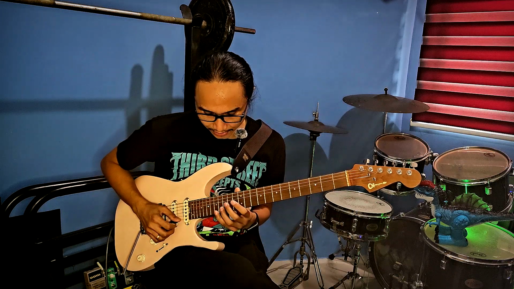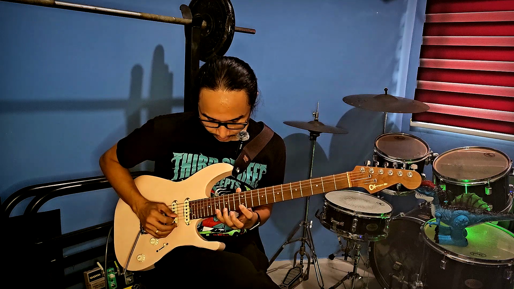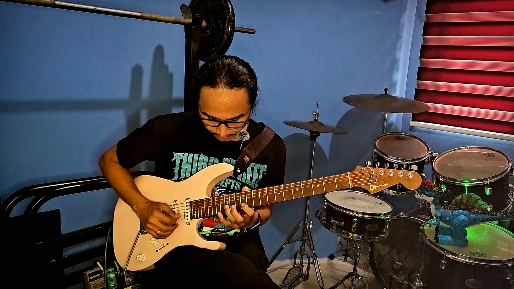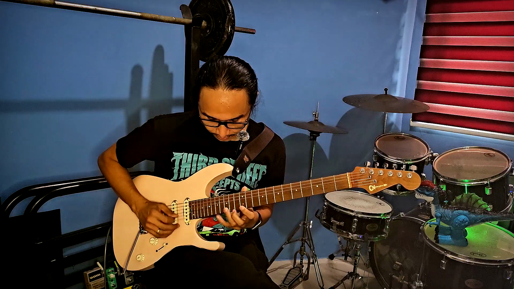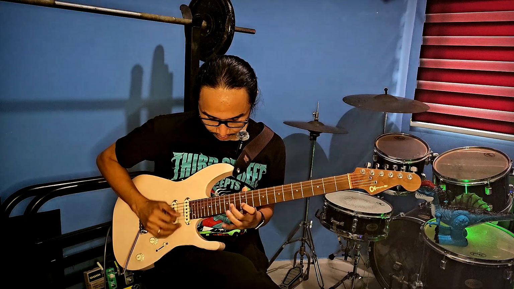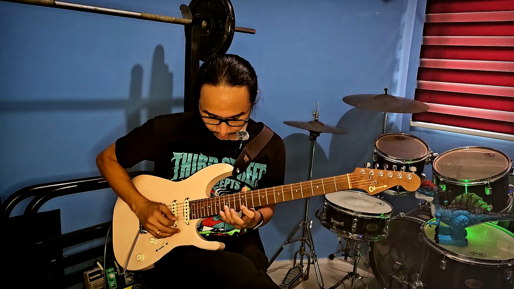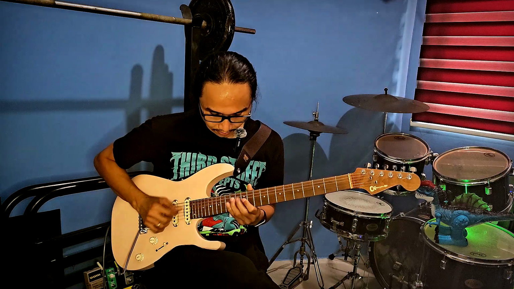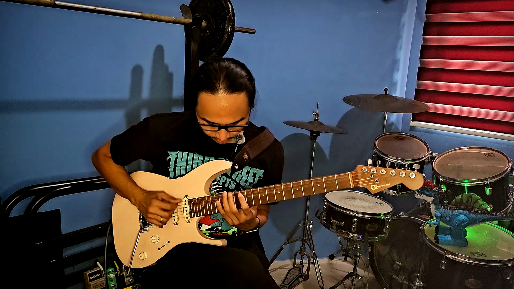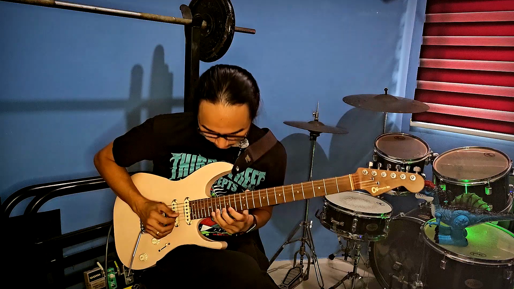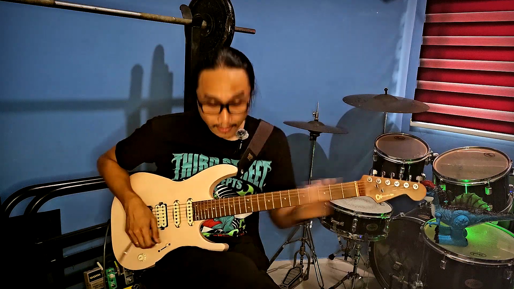So let's try a pentatonic shape. You can even extend the measure to 2 measures, but we'll have a look at that on the next note grouping.